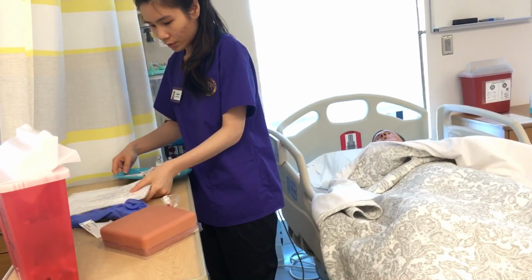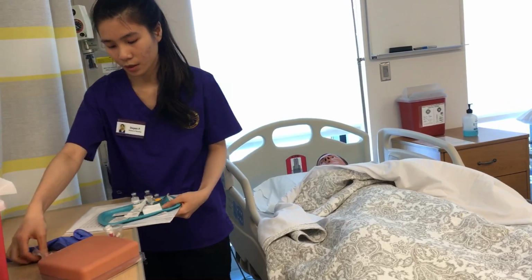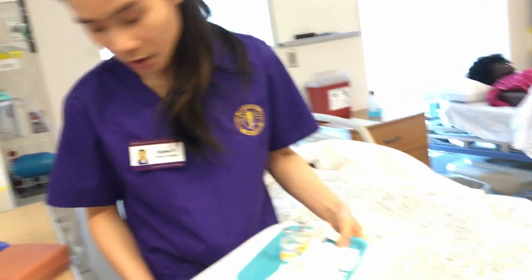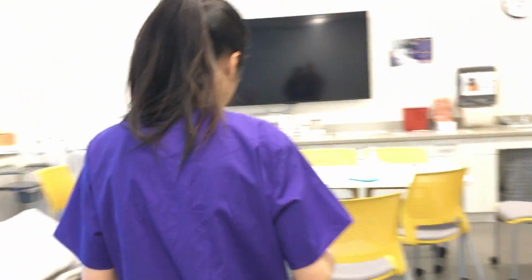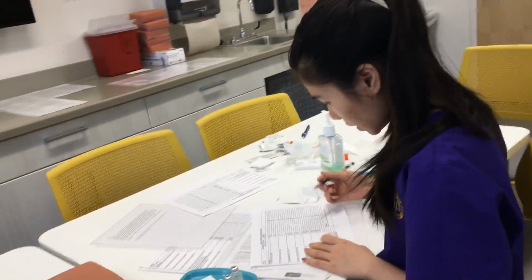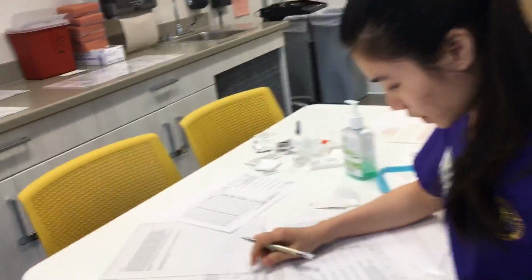So I would like to go and do documentation for the medication that I just gave to my patient. For the documentation, I want to write down the date.